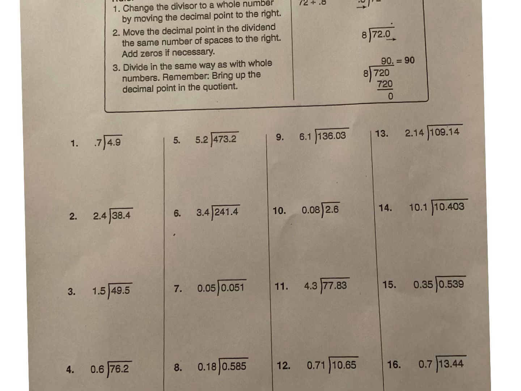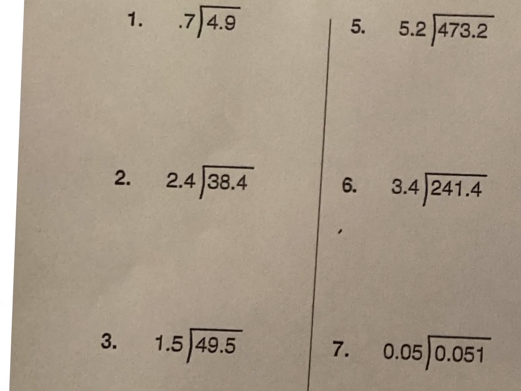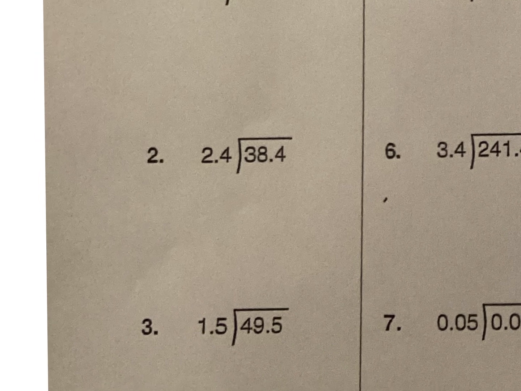Okay, we're going to look at a couple examples as far as just some guided practice. That way you can follow me and you can see the steps in order to do one of these problems. I'm going to start with question two. Question two is a good one because you're going to have a jump in your divisor and you're also going to have a jump in your dividend. So it's a good one to go through the steps on.